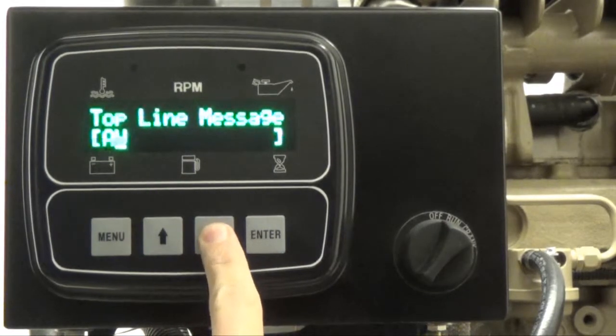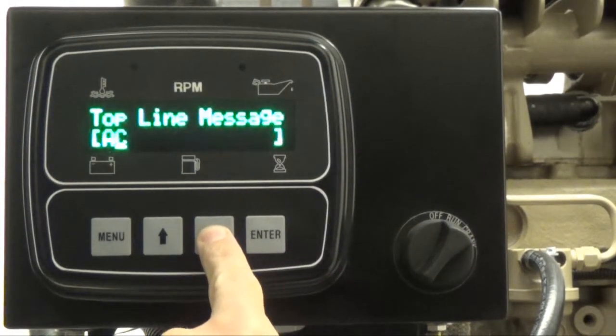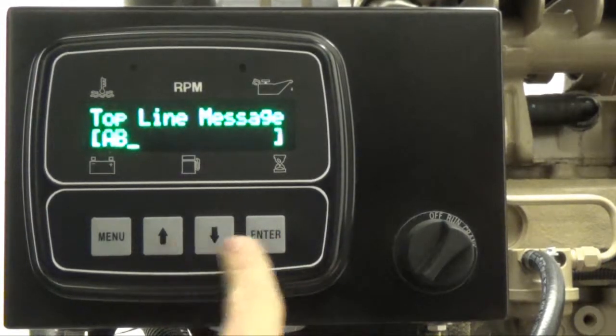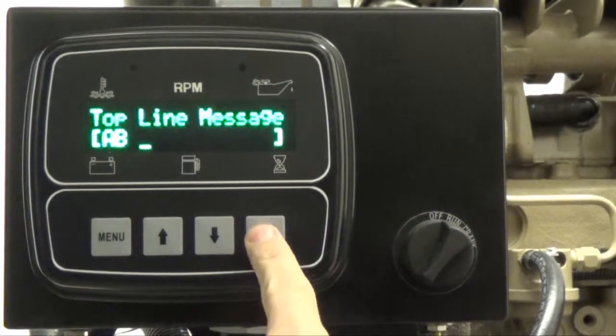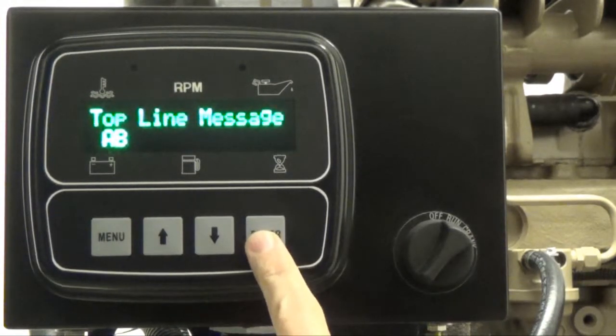Once again, use the up arrow button or the down arrow button to cycle through all of the symbol and letter options. Then press Enter when you have reached the desired character. When you are done writing your custom message, scroll to the end of the top line message by pressing Enter until you reach the bracket on the right side of the display. Then press Enter to save the top line message. The brackets will then disappear.